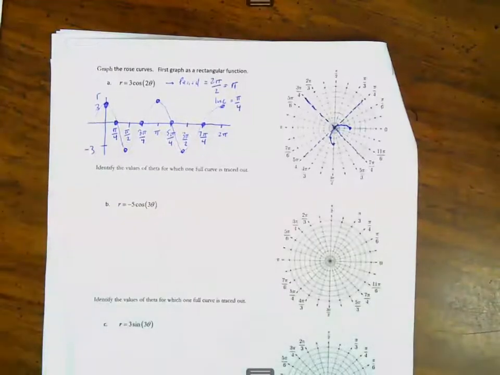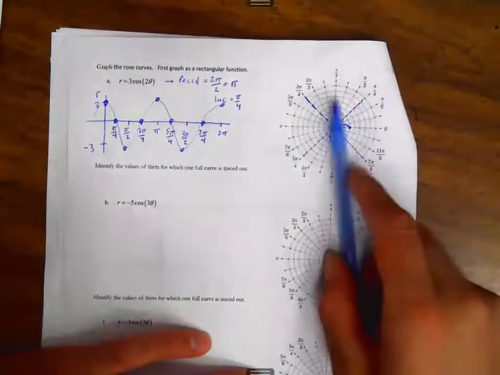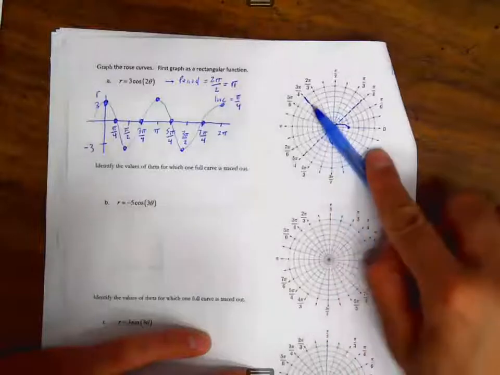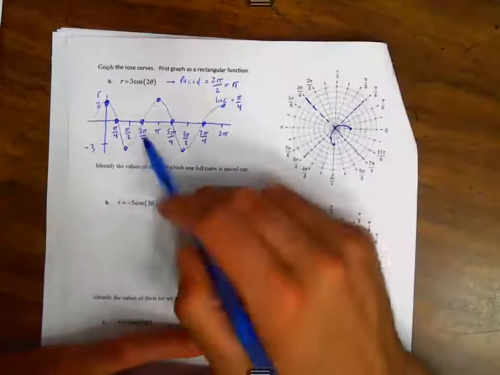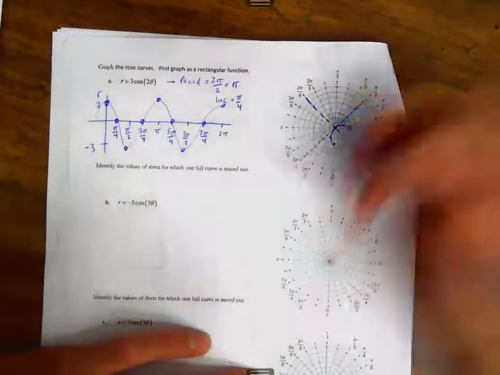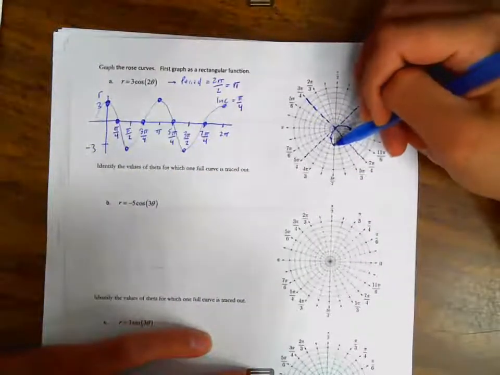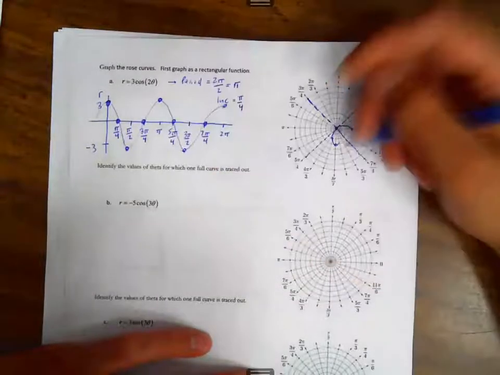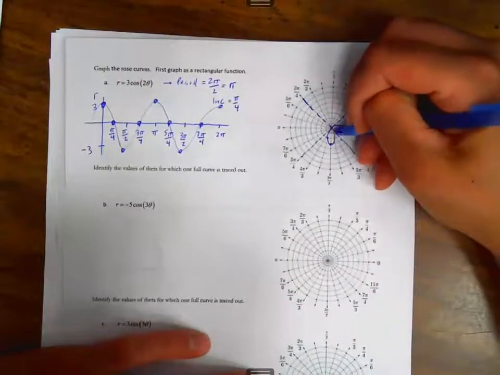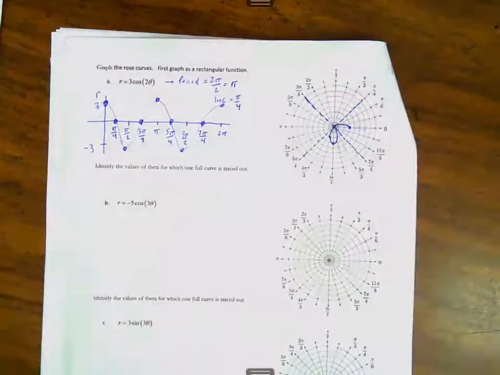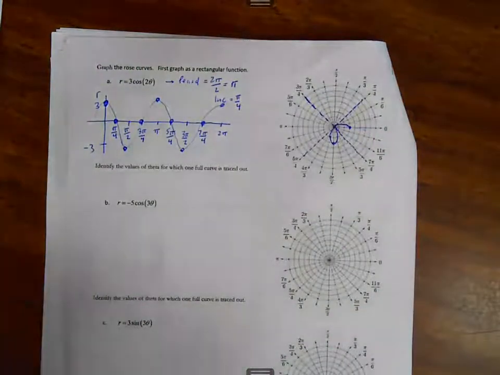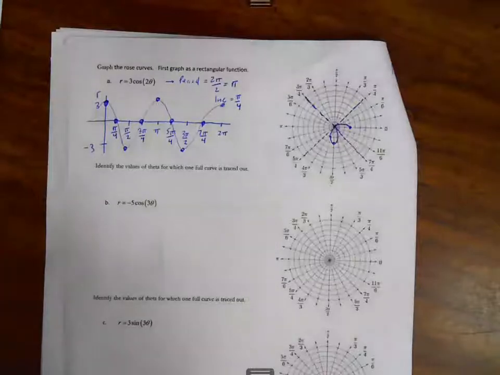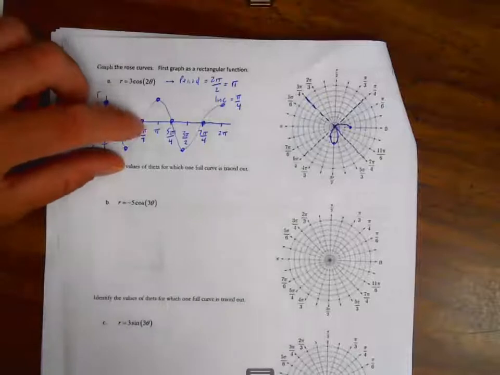All right, so now when the angle is in between pi over 2 and 3 pi over 4, so this part, because r is negative, it's going to be in the opposite direction and getting closer to 0. So it's getting back towards the pole, which is what we call the origin.